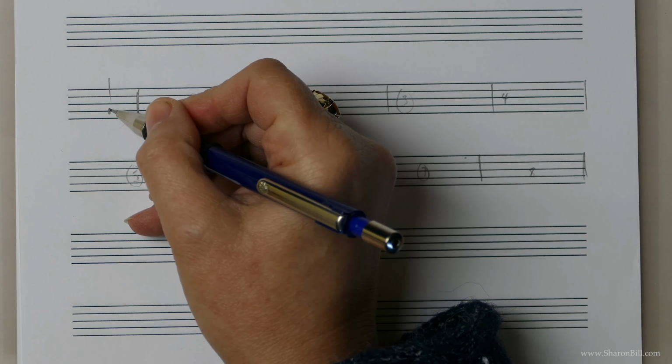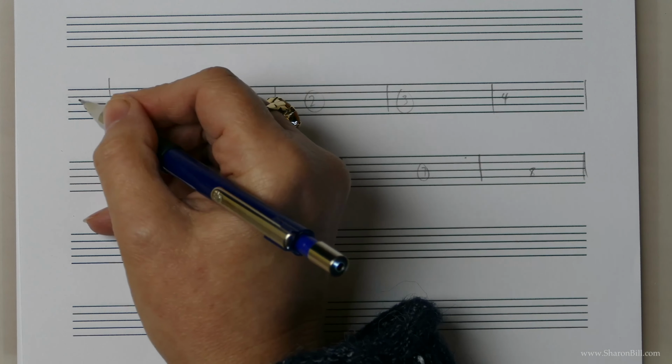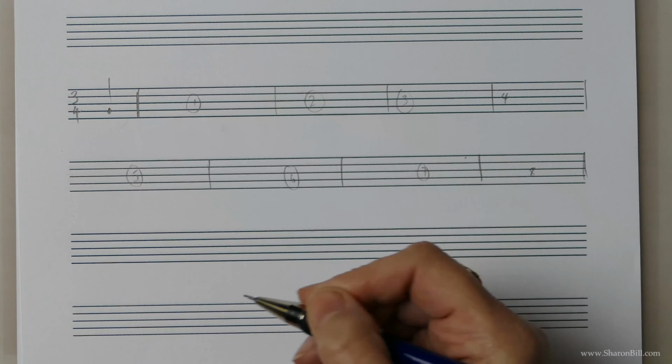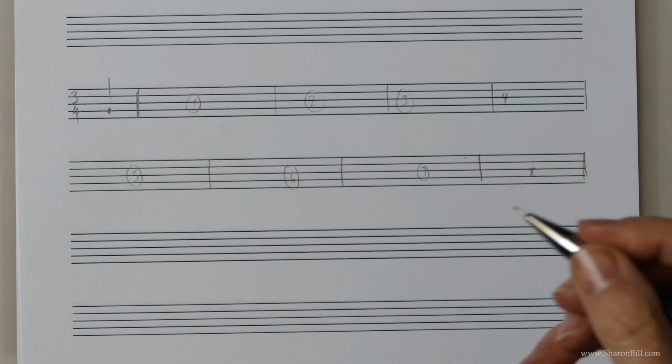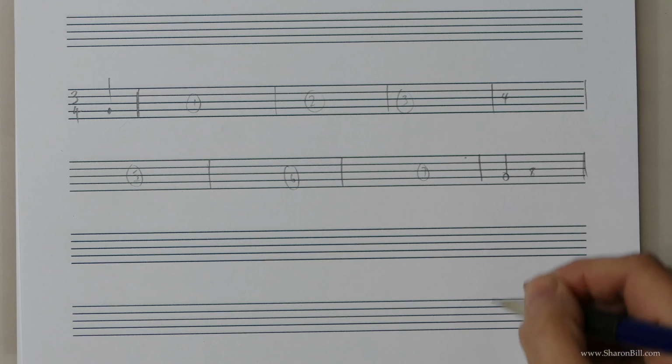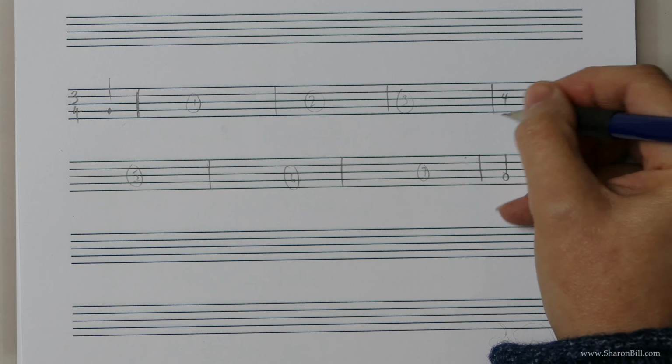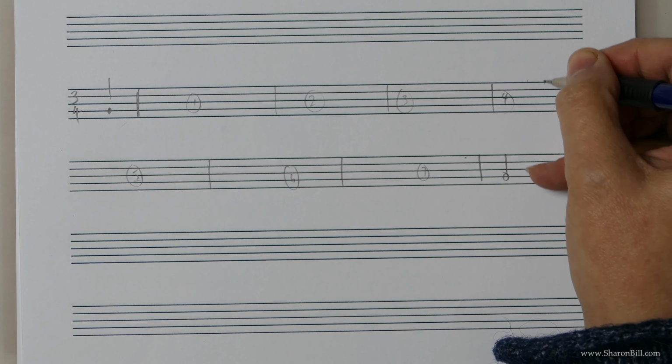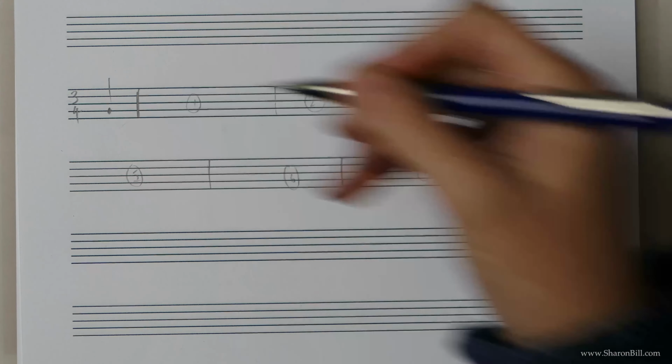So if we've got an upbeat of 1, let's say there are 3 crotchet beats per bar, then we're only going to need a minim to finish. And then don't forget bar 4 will reflect that.